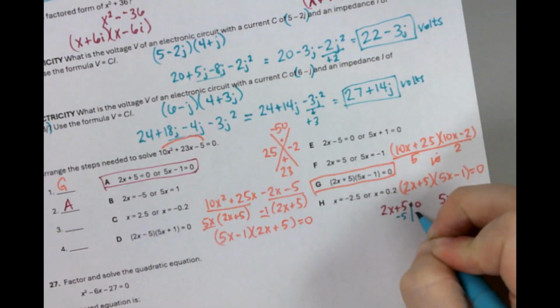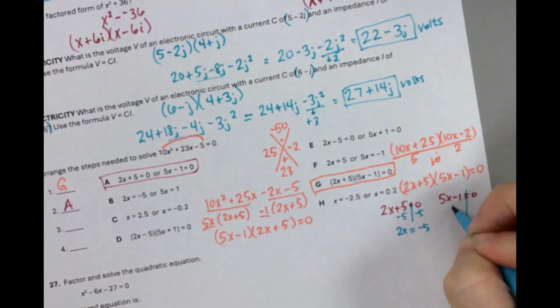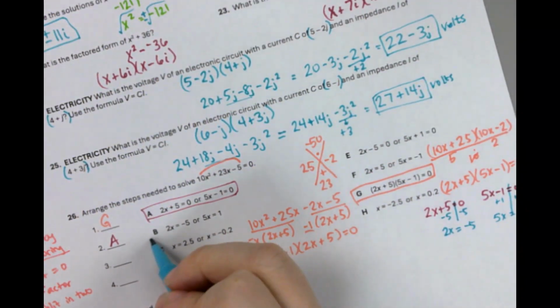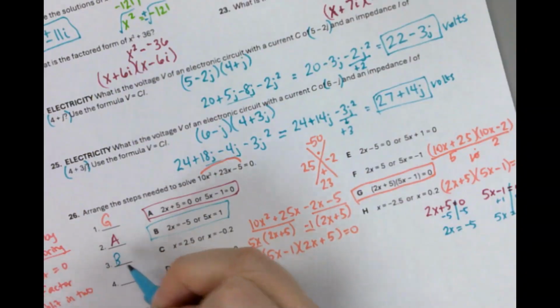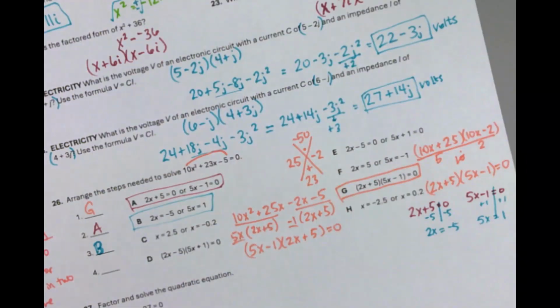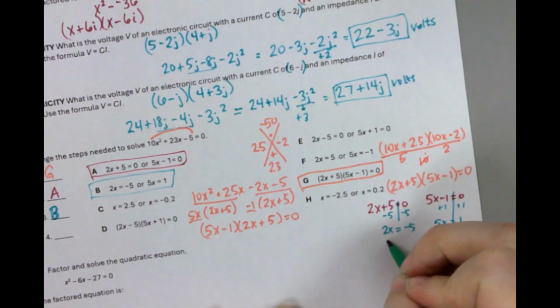So we subtract 5, 2x equals negative 5, add 1, 5x equals 1. Hey, look, that is B. And finally, we get to finish solving. Divide by 2.